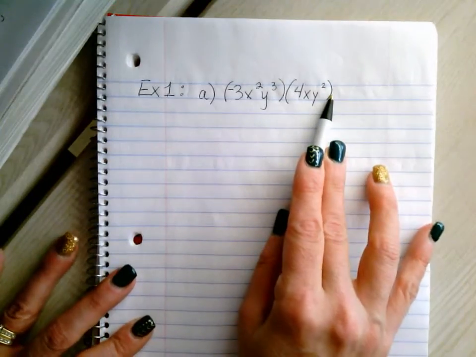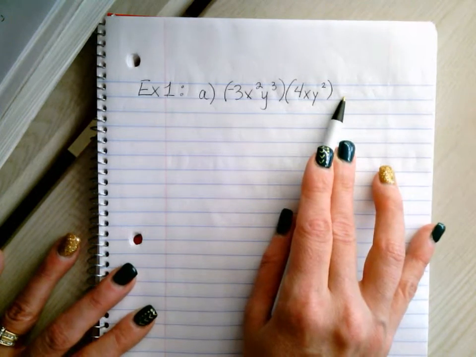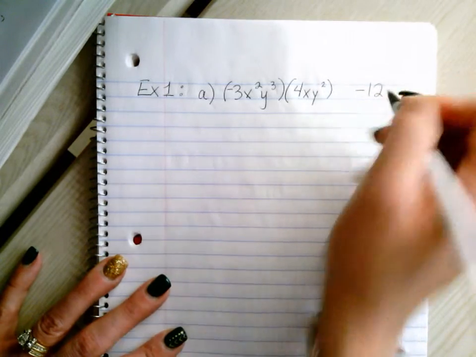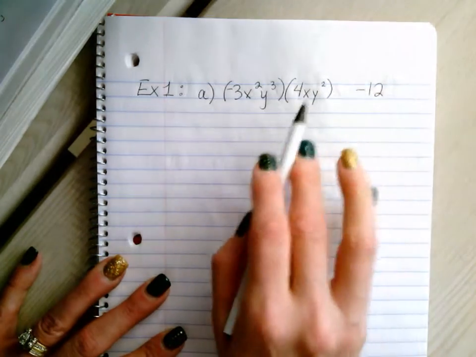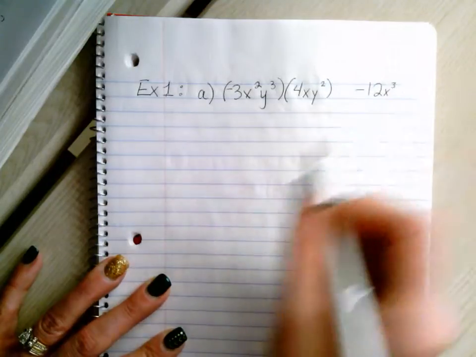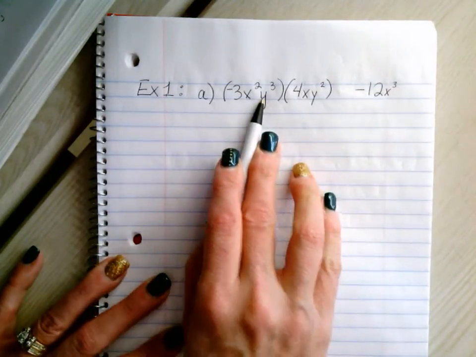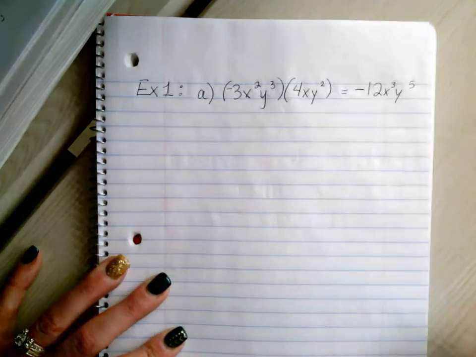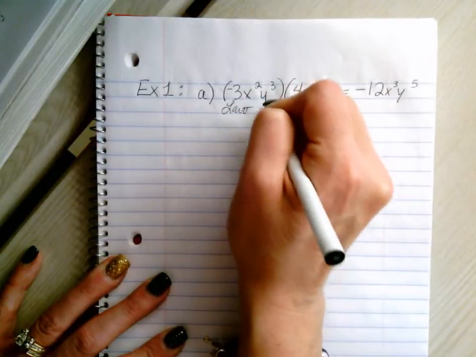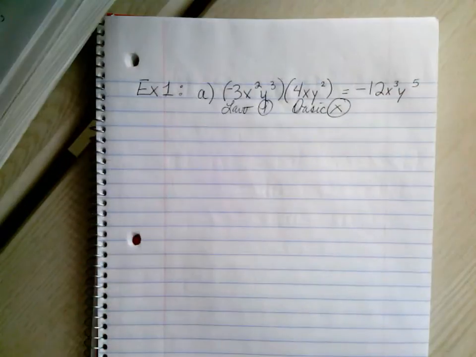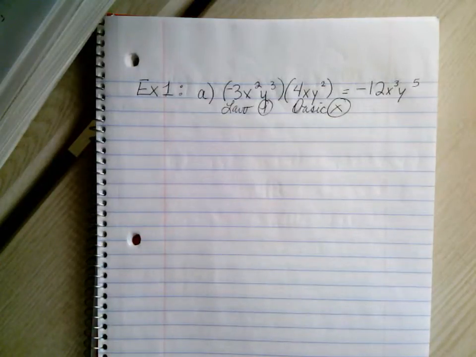This literally means this monomial multiplied by this monomial. So you can use the first law, the multiplication law. I work these with the numbers first. 12. Since you're multiplying, you're going to add the exponents. X squared, x to the first, x cubed. Since you're multiplying, you're adding the exponents. Y cubed, y squared, y to the 5th. Okay? So this is law 1. Similar to basic multiplication. Alright?